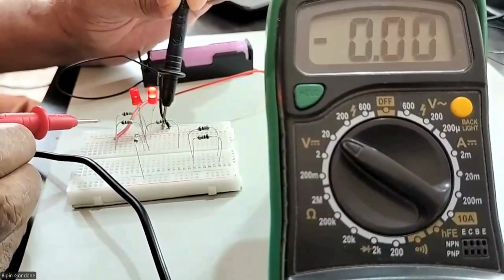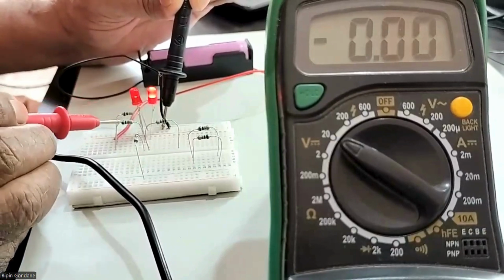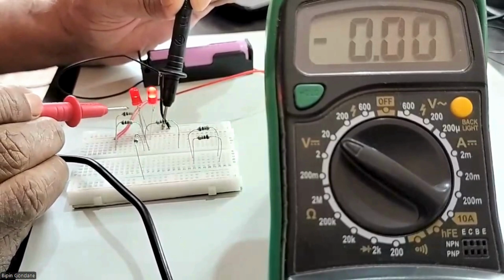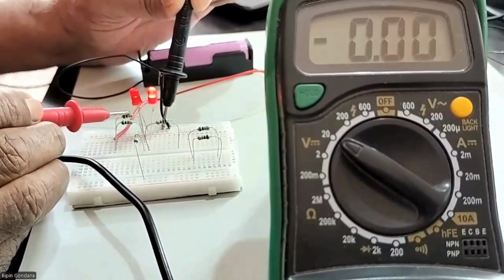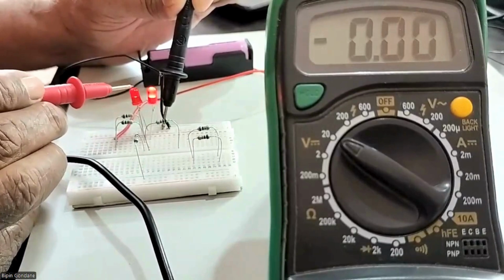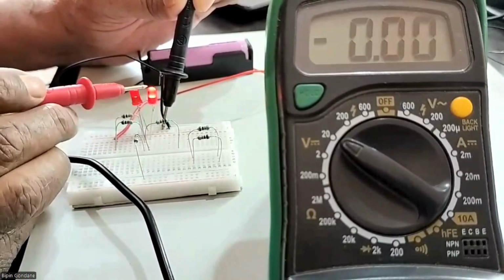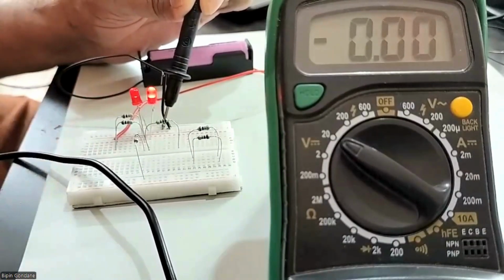Why is it happening? Because of the resistor values; these are the two resistors I have connected. One is a 10K resistor, which is why this LED is not brighter, and with the 1K resistor, the LED is brighter. That means there is more opposition and less opposition.